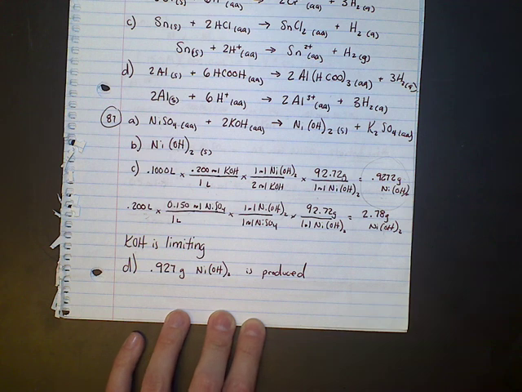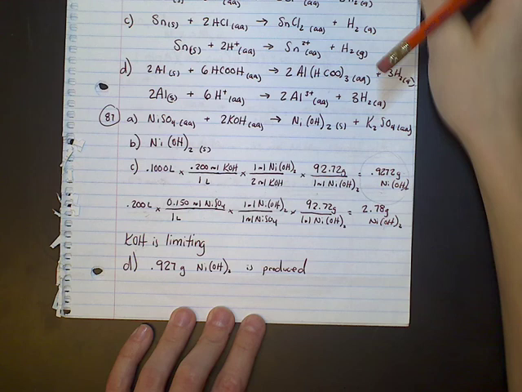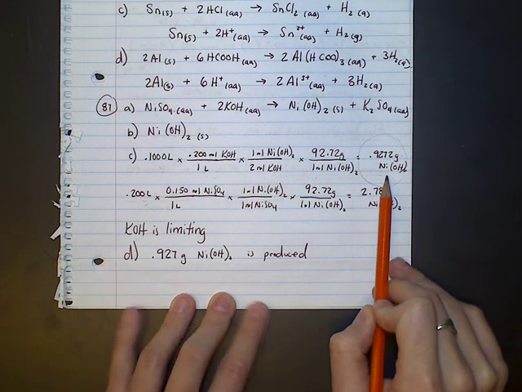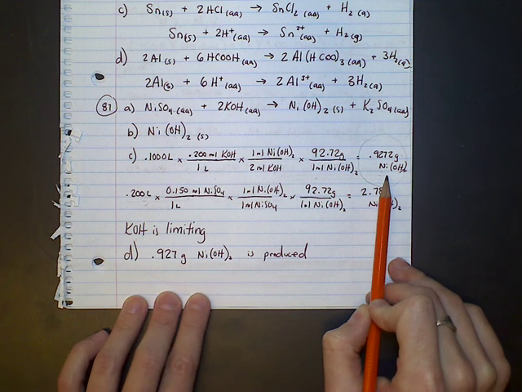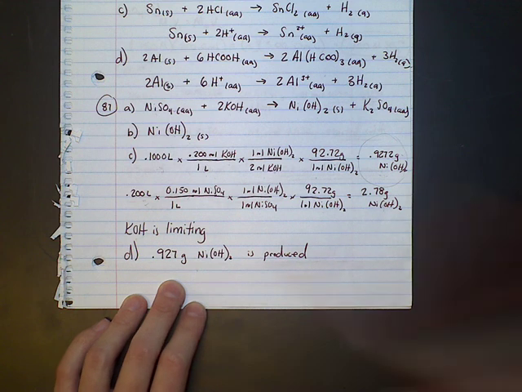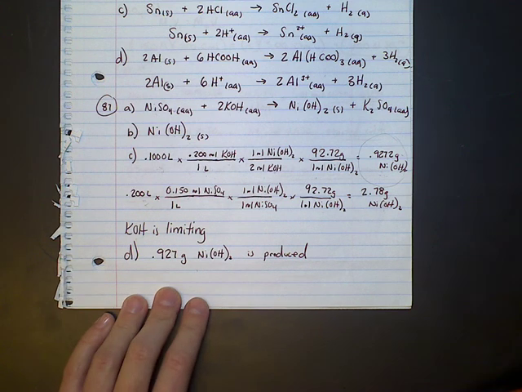Raise your hand if you correctly identified the limiting reactant. Very good job. Okay. So now that we know what the limiting reactant is, we can go back and say, okay, I made 0.9272 grams of my solid, so that's the answer to D. That's how much is produced. Okay, raise your hand if you got that far as well. Very good. Okay, questions so far?